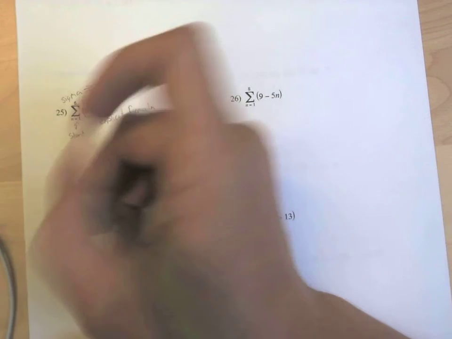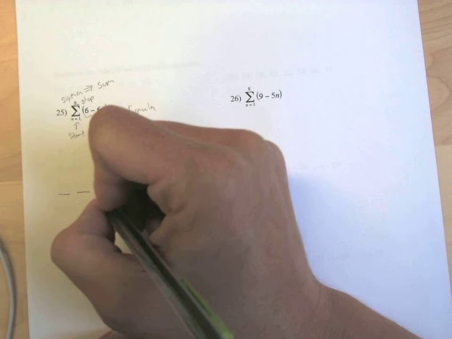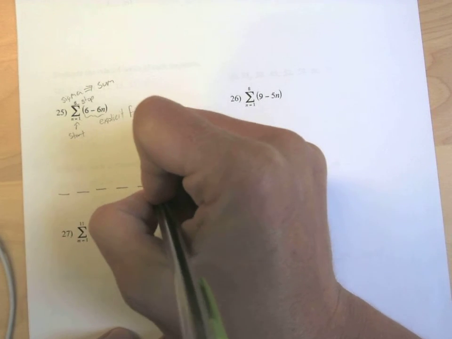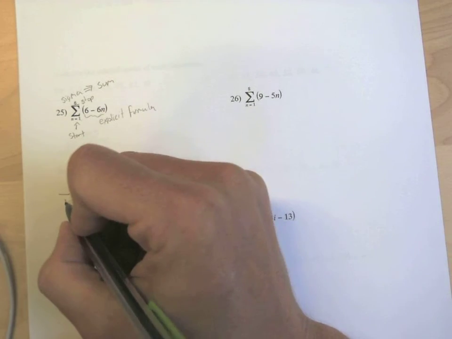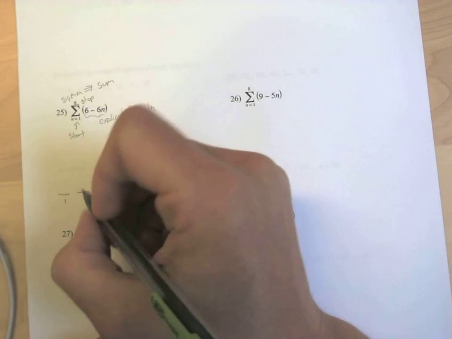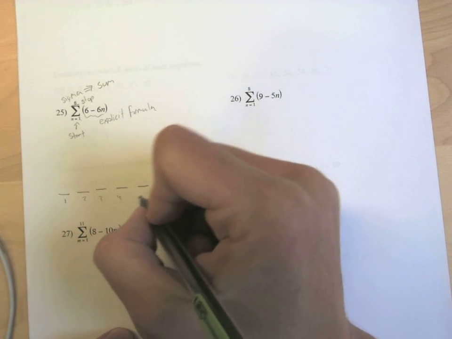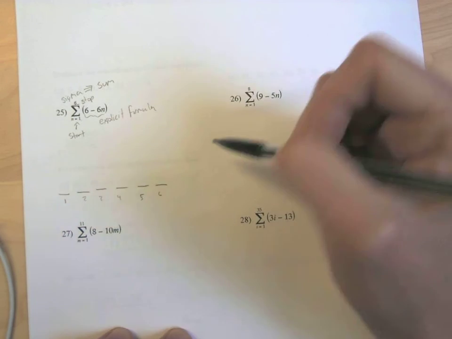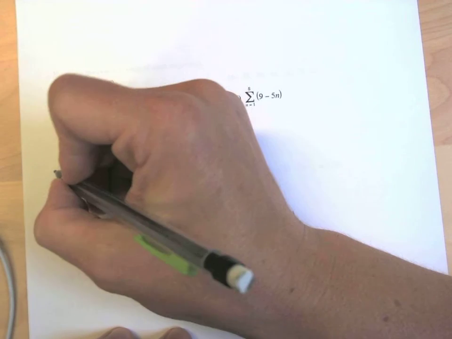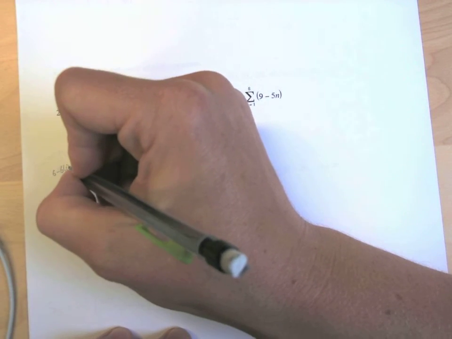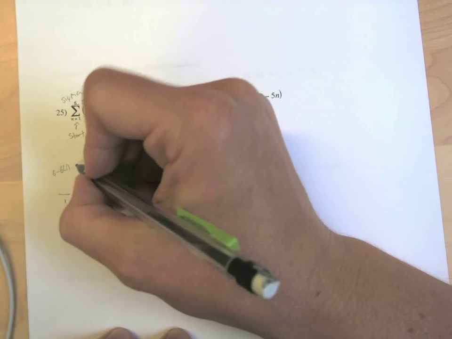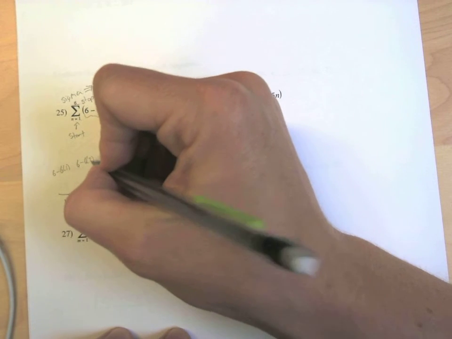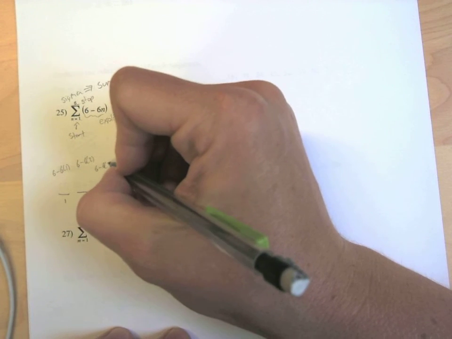So let's talk about what this looks like. What these pieces mean is start at 1, and then stop at 6. So I have term 1, 2, 3, 4, 5, 6. This will tell you what the number is in each term. So 6 minus 6 times 1, 6 minus 6 times 2, 6 minus 6 times 3.